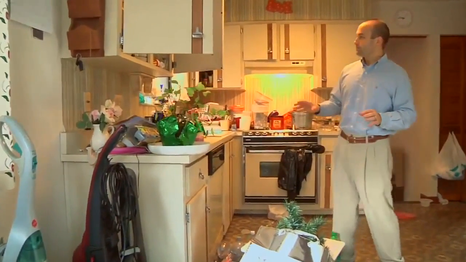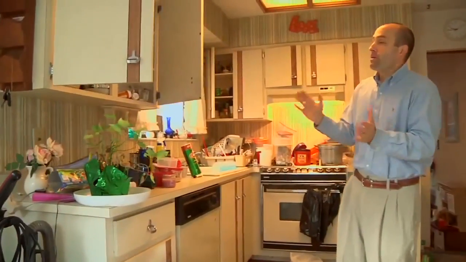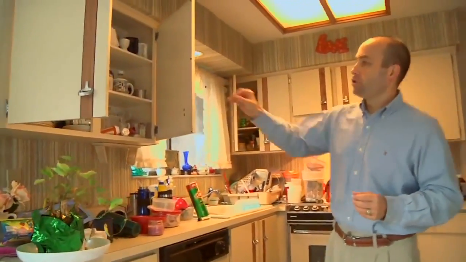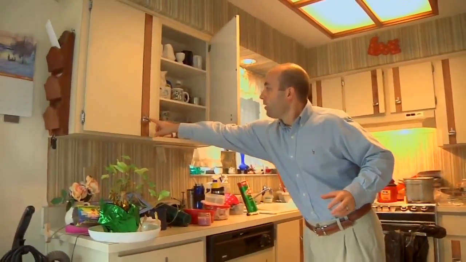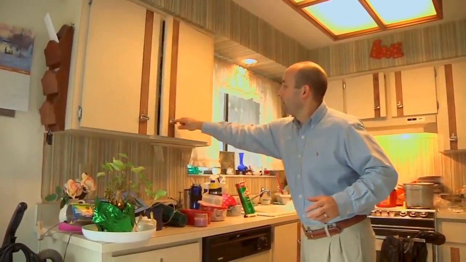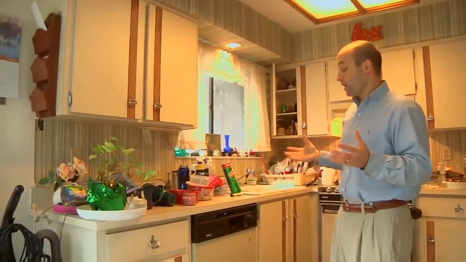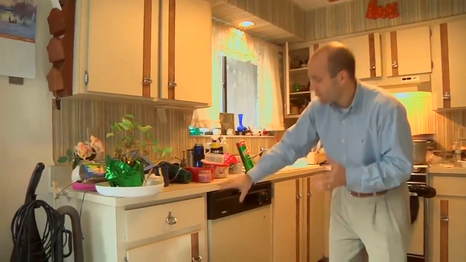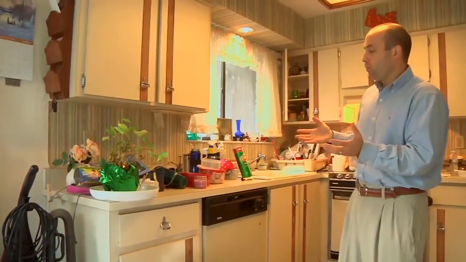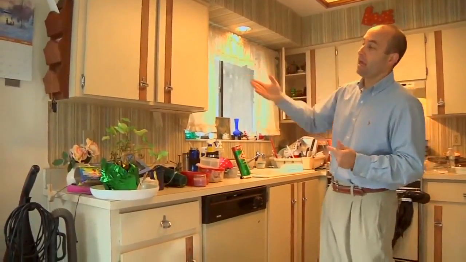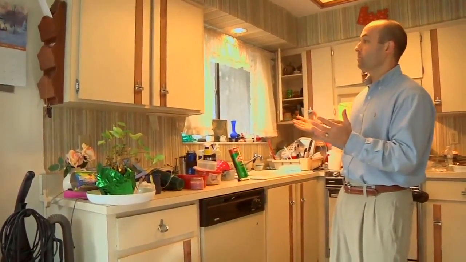The cabinets here. Could these cabinets be just painted and then just change the hardware, meaning the handles? Could that be done? Yes, it could. However, in many cases, because of all the grime and grease and stuff on that, it's so much preparation work to paint the cabinets, sometimes it's actually more efficient just to replace them.